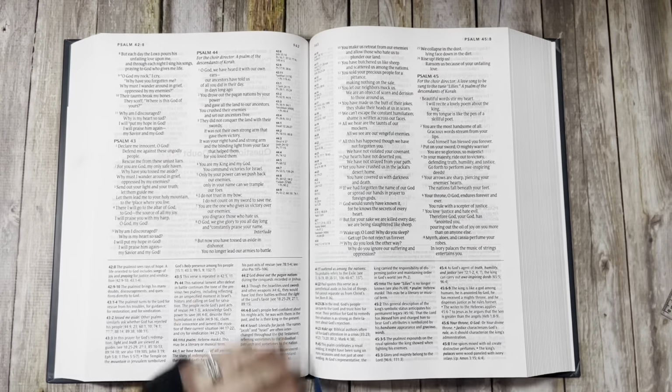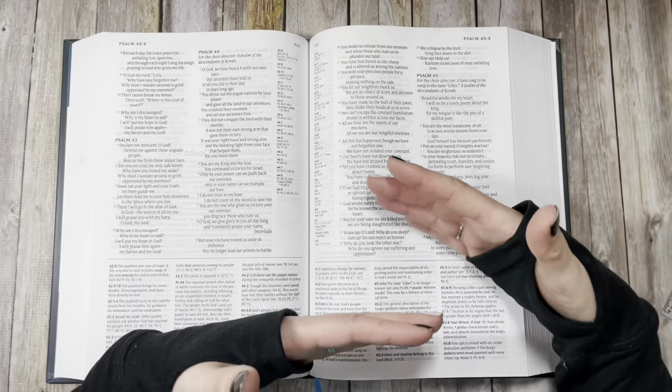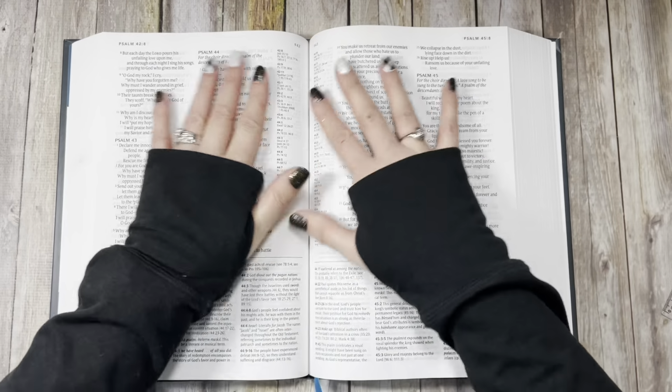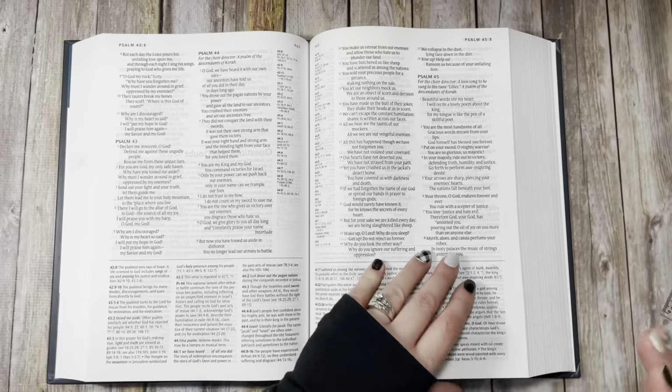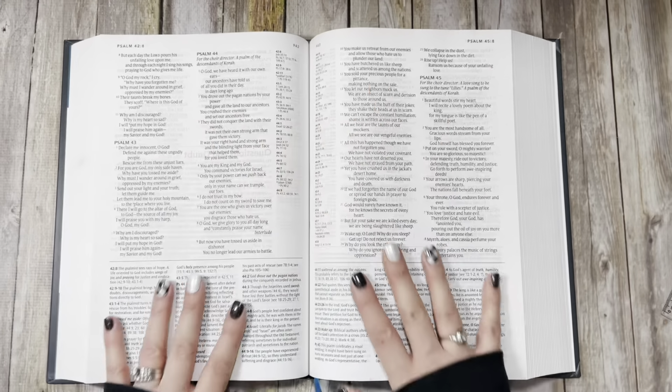I do like that it has the cross references. And I do like the larger space. It doesn't seem like it's all crammed together with a lot on a page. It is clean white pages, which I always like, nice white crisp pages.